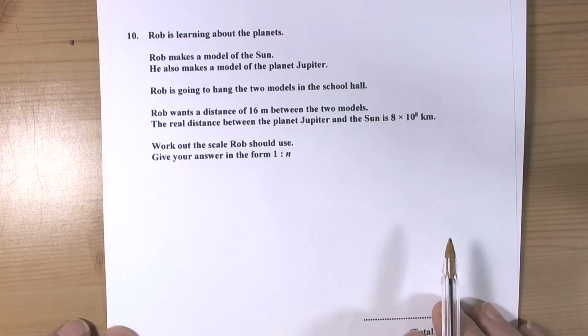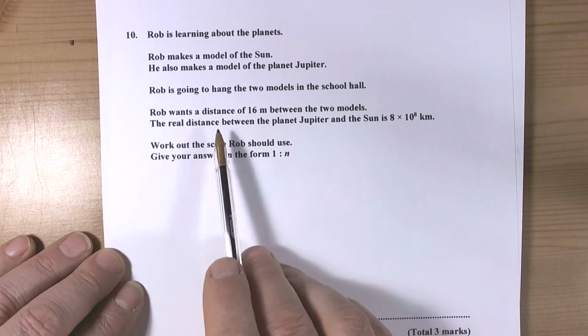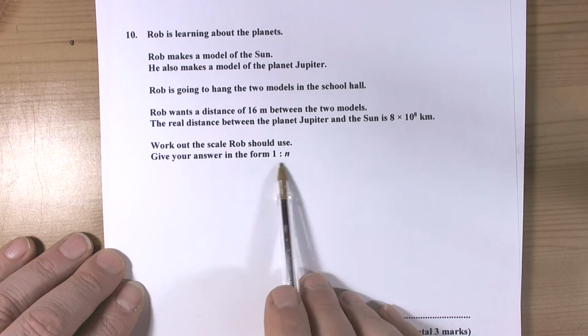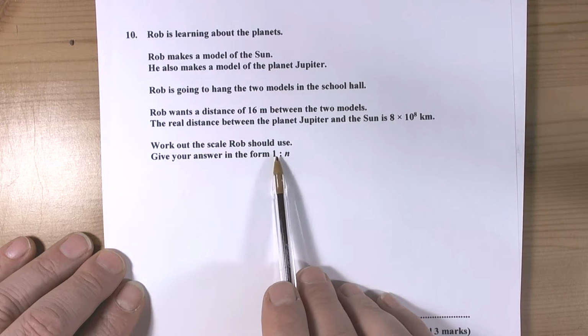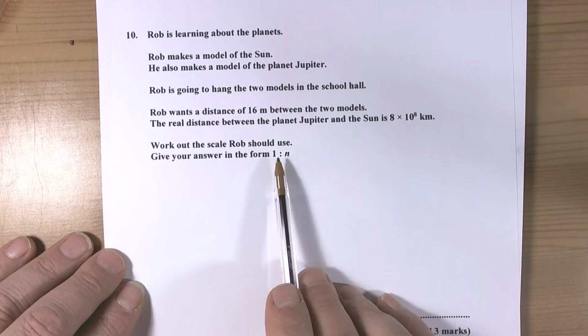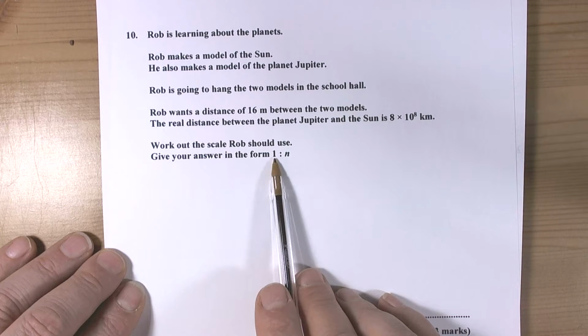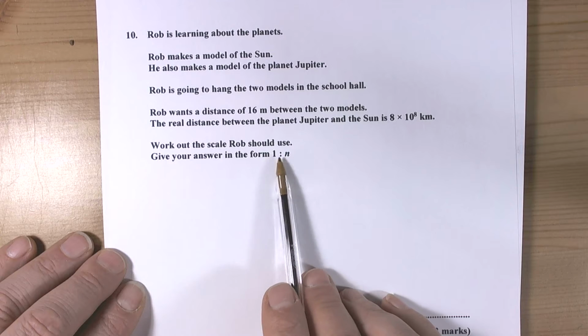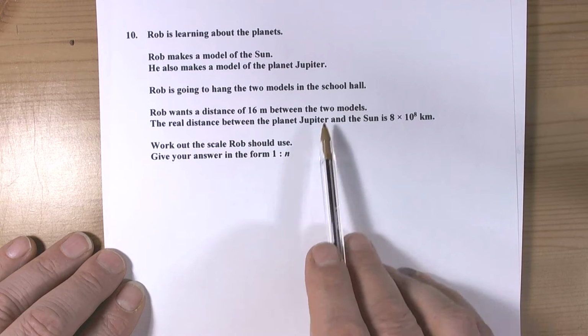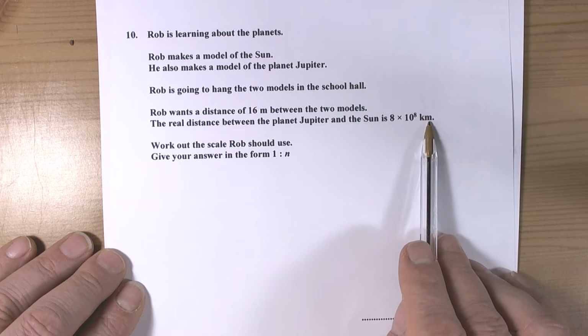So this question is involving scale, and it's asking you to work out what scale this person should use in the form of 1 to n. The really important thing to remember about scale is the units of the measurements have to be the same both sides of the colon. So at the moment we've got meters and kilometers.